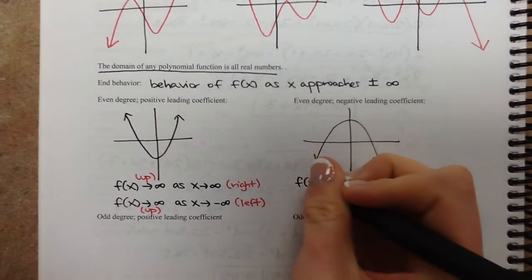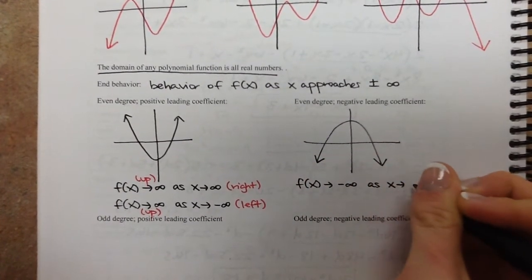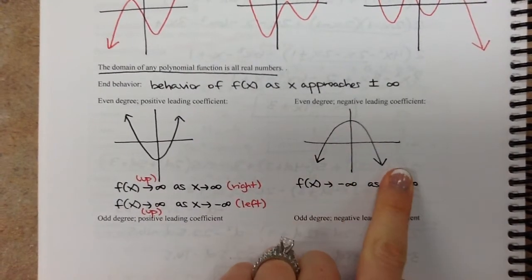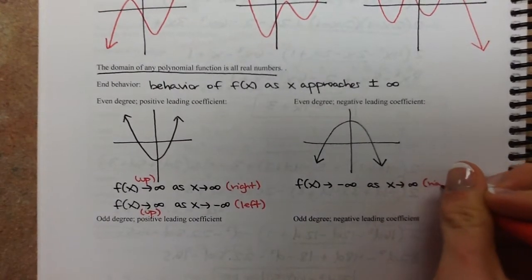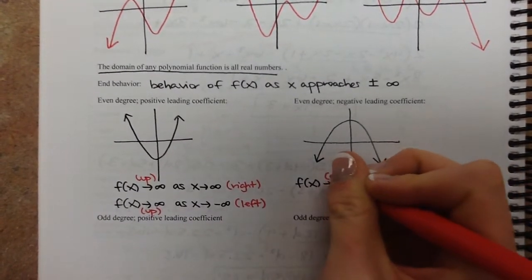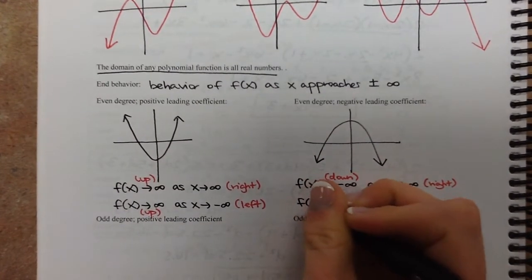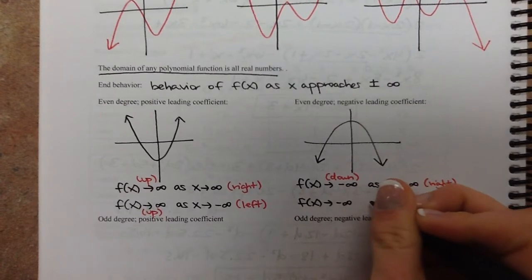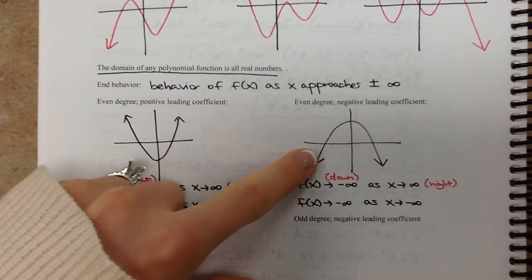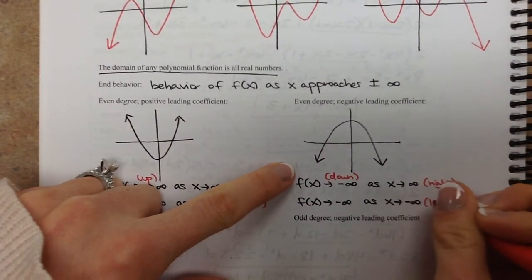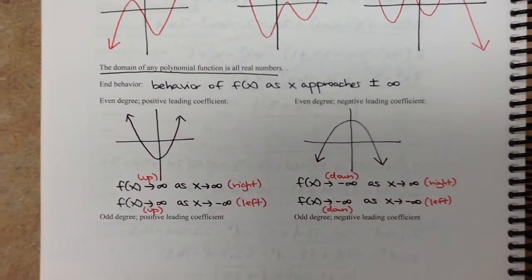In this case, f of x approaches negative infinity as x approaches infinity. So that means as my graph goes off to the right, my function goes nowhere but down. And then we can say f of x also goes to negative infinity as x approaches negative infinity. Meaning, as I go off to the left, again, my graph goes nowhere but down. Okay, so those are the evens.